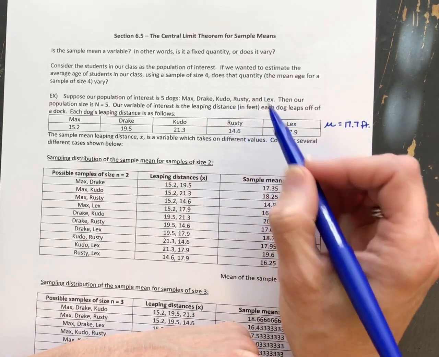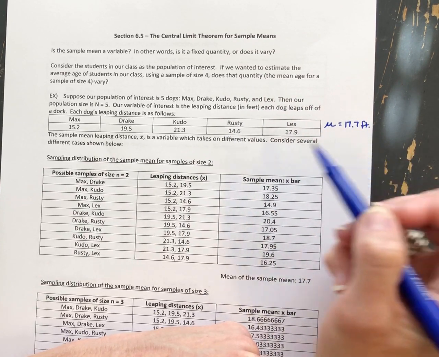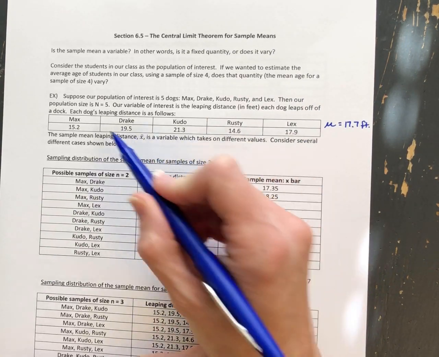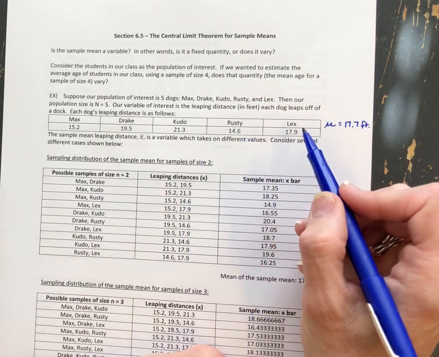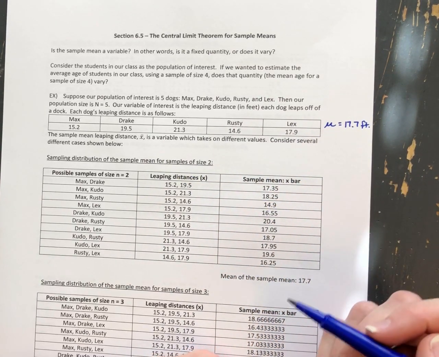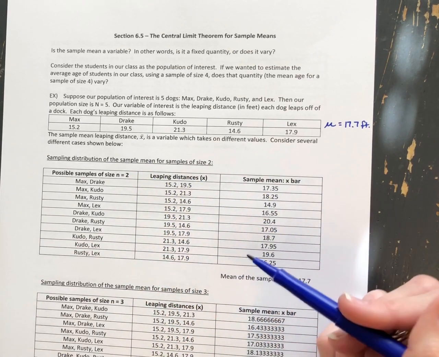Okay, so we actually know the population mean in this case. Normally, we have a large population. We don't know the true population mean, and we're trying to estimate it by taking the sample mean, x bar. So we would take some of these individual dogs, find their sample mean, and use it to estimate that population mean. So what I was trying to do here is save us a lot of time.